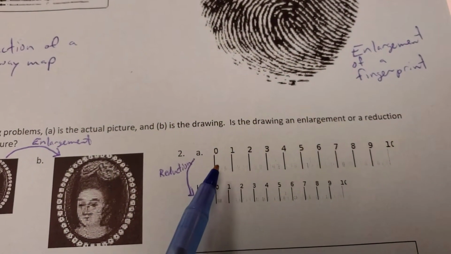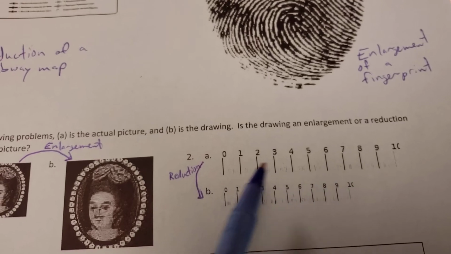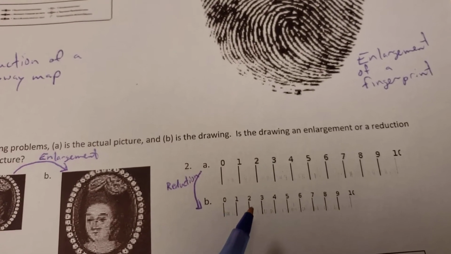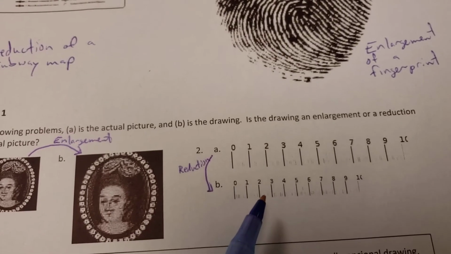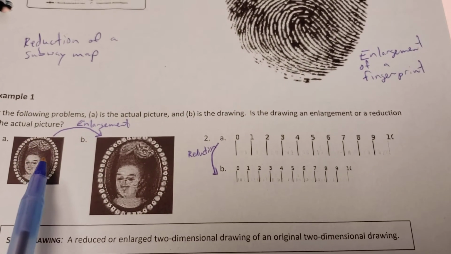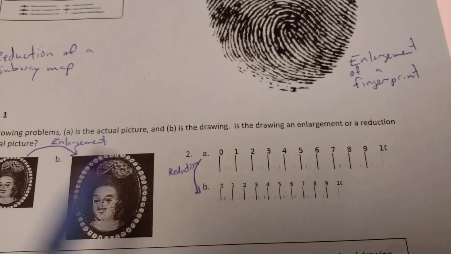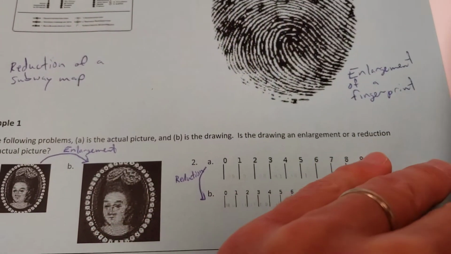As I move from the number line here in number 2 in A to the number line in B, it has shrunken down and got smaller. This is a reduction. All right? So if you start small and go bigger, then that's an enlargement. If you start big and go small, that's a reduction. All right?